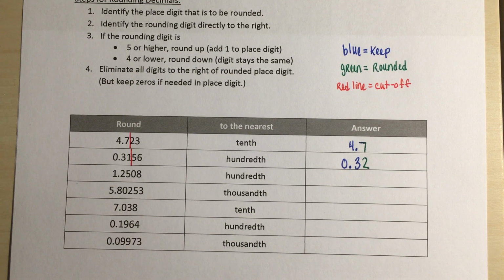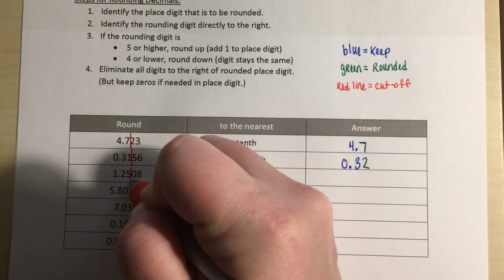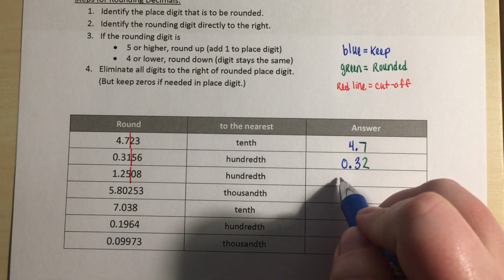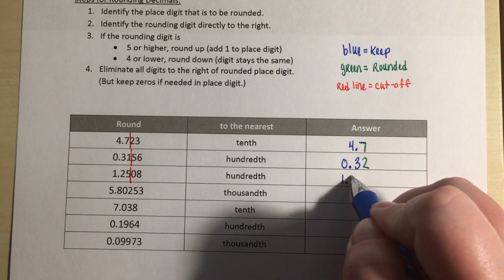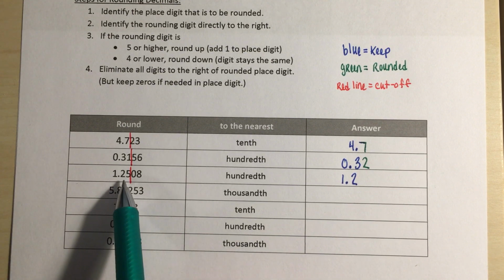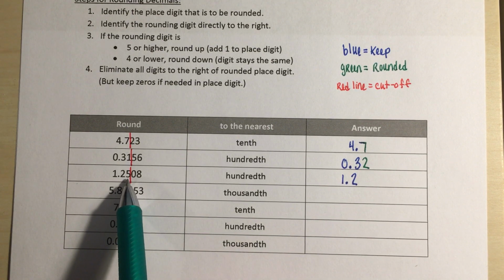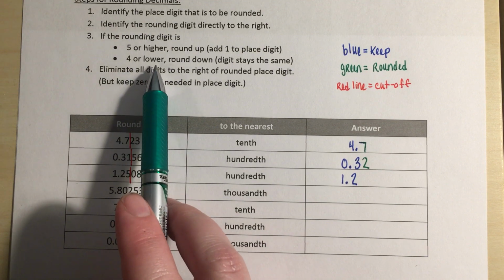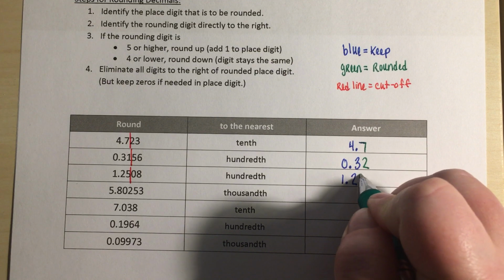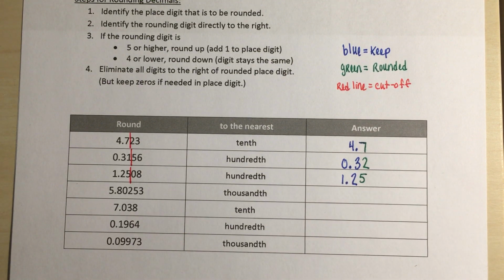Right, for our next one on our table, 1.2508 to the nearest hundredth place. Again, hundredth place means we're cutting it off after 2 decimal values. So in this case, we're going to keep our 1, we're going to keep our decimal point, we're going to keep our 2. Then we need to decide what we want to do with this 5. Do we want to keep it a 5 or do we want to change it into a 6? Well, we're going to look at that rounding digit to the right. We have a 0. 0 is 4 or lower, so we're going to round down, which means we stay the same. So this 5 is not going to change, and this rounds to 1.25.